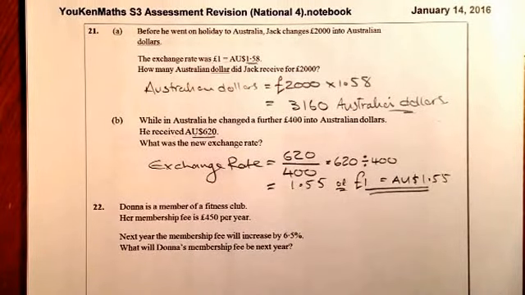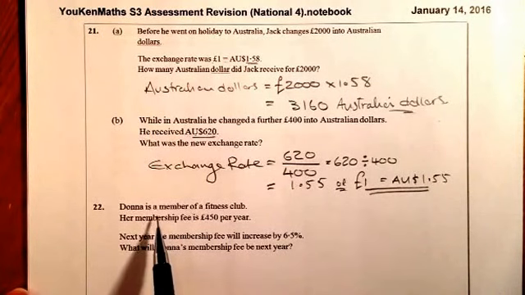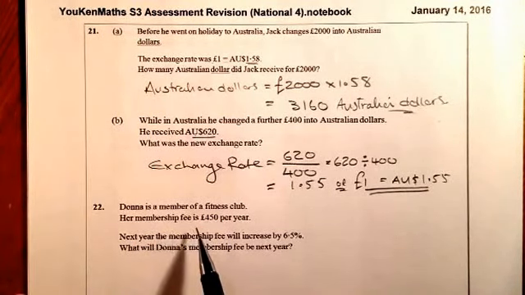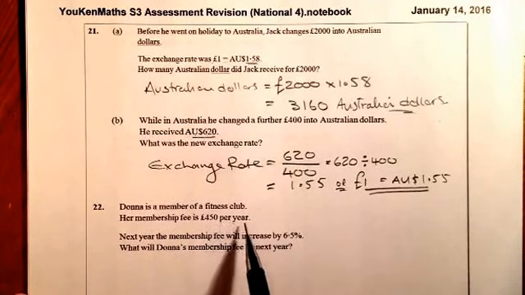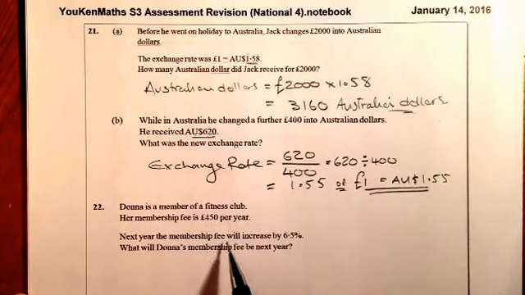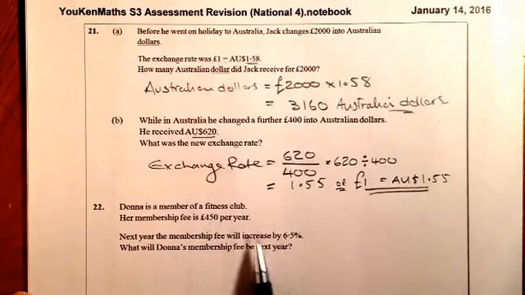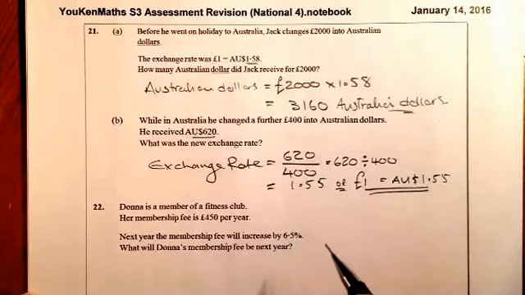Okay, right, so we're going to go to question 22. So Donna is a member of a fitness club. Her membership fee is £450 per year. Next year the membership fee will increase, so it's going to go up by 6.5%. What will Donna's membership fee be next year? Right then, so let's go ahead for this here. We're going to work out what the increase next year is going to be.